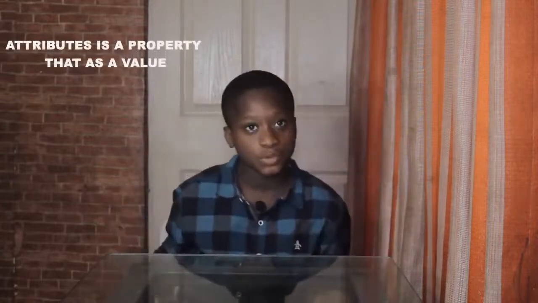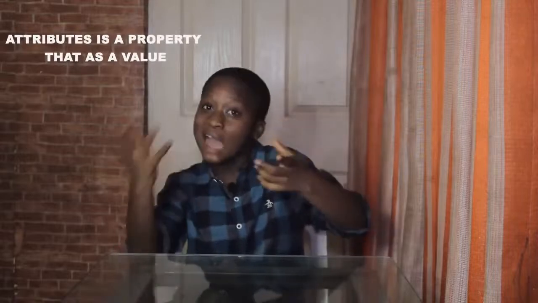Good day, people. My name is Josh, and today we'll be talking about attributes. When I say attributes, I mean you're trying to add information to a tag. Let's say you want to give a tag an ID, use attributes. Or you want to specify an image path, which means telling the image where to collect the image from, either the web or local. Use attributes. So an attribute is basically like a property that has a value.